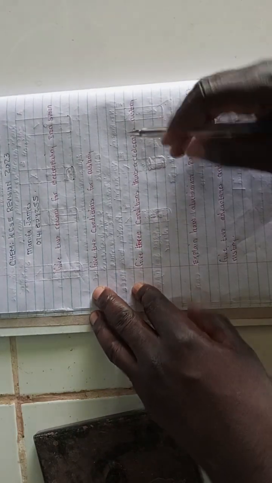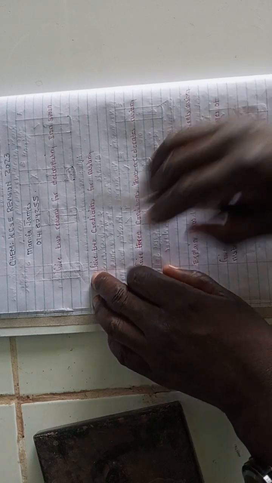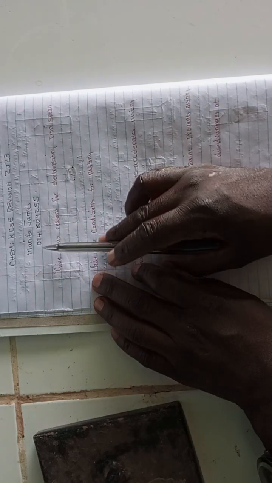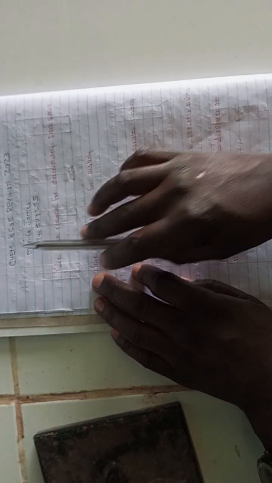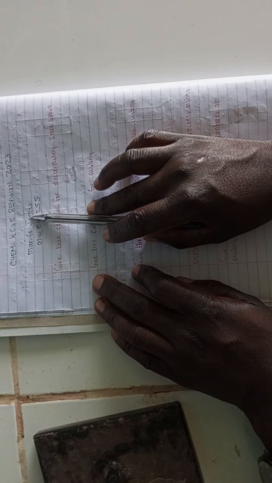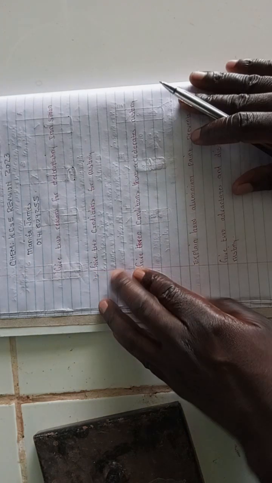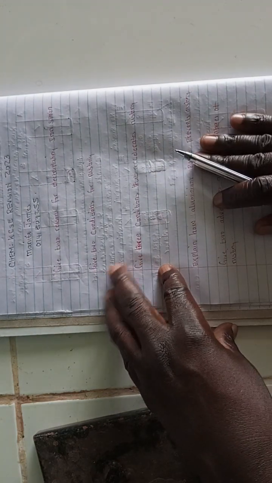Welcome to our KCSE revision, part 2. We are looking at Form 1 work, air and combustion, and we are looking at questions on rusting. So we have the analysis on how the questions are being set in KCSE.